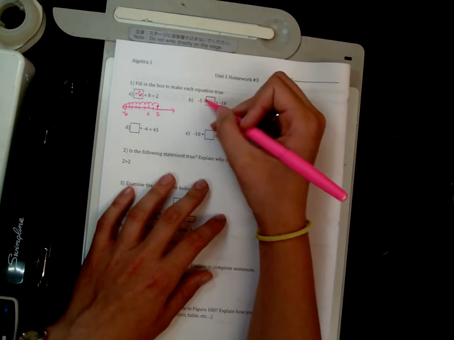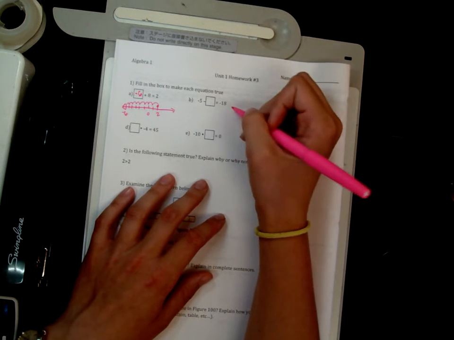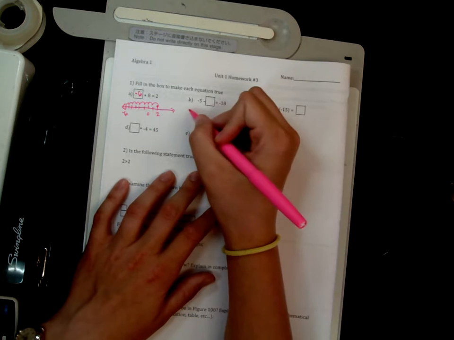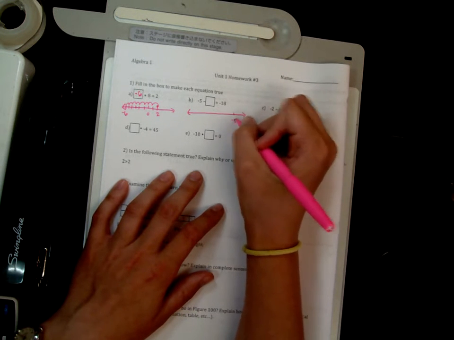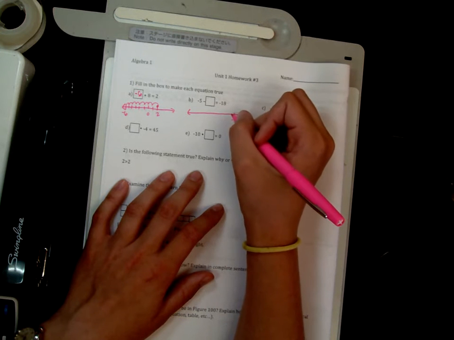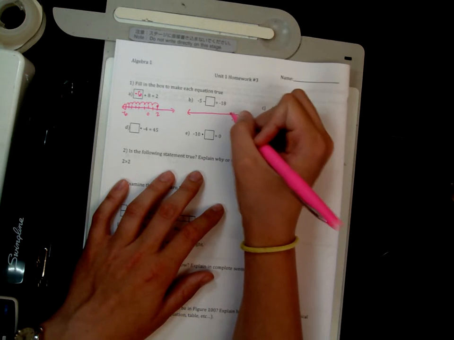Here we're at negative 5 minus something equals negative 18. So let's see, I start at negative 5 and I'm going to negative 18.